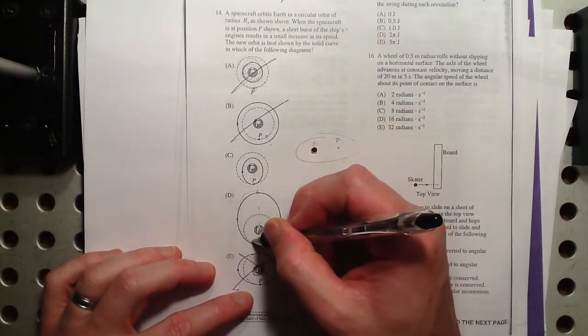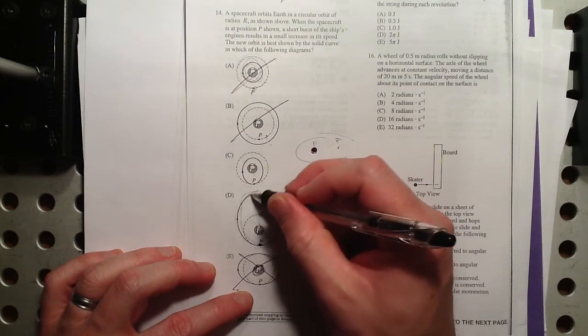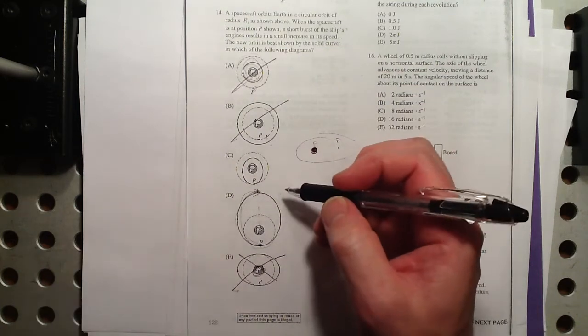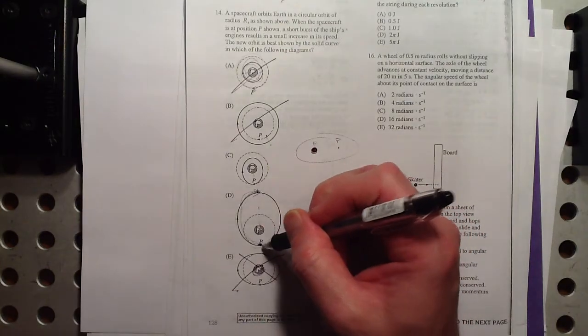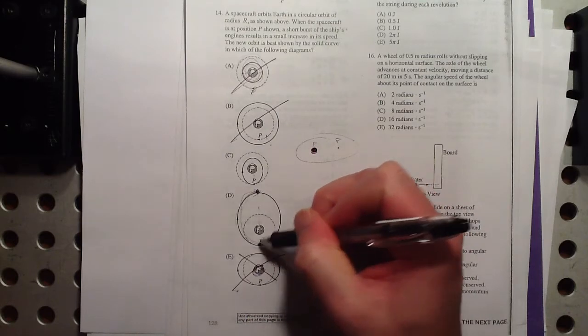We know that it's going to slow down over here on this side, and the conservation of angular momentum is also key in understanding this.